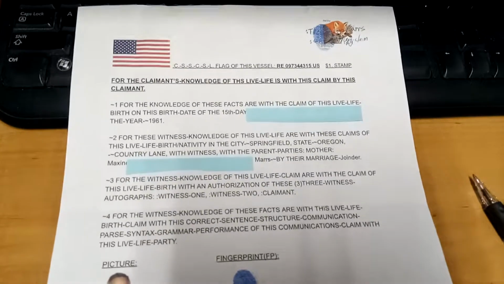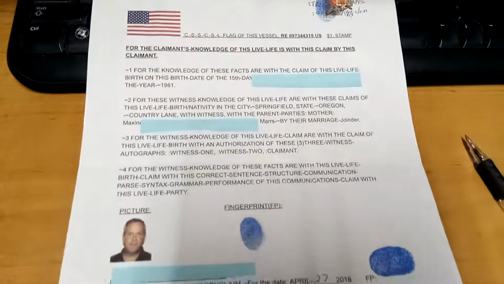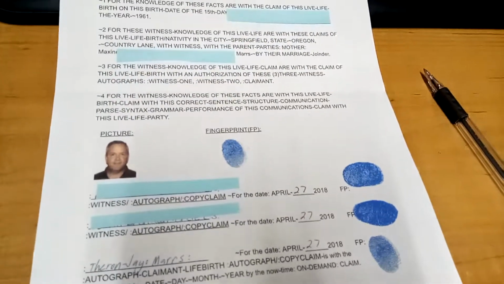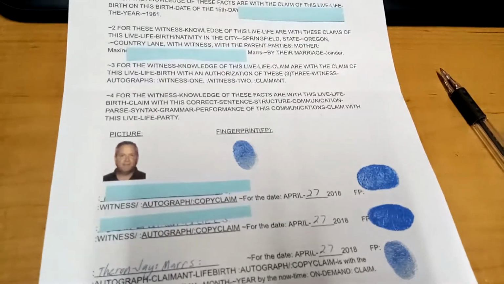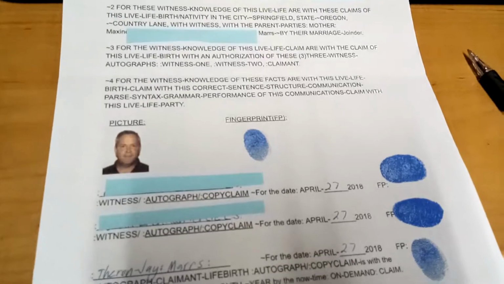So if I find two Live Life claimants later, okay, go back and do a new one. You can. It's your document. It's your contract. You represent all the parties on the contract. You can change it. All right. Contracts can be modified.